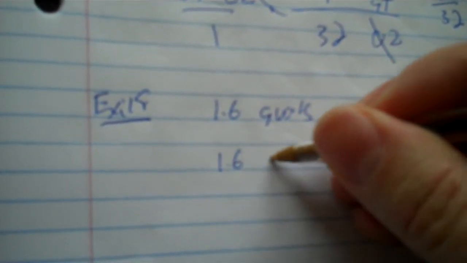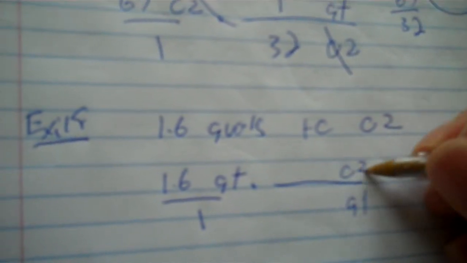Okay, example 18. 1.6 quarts to ounces. So now you're going the other way. 1.6 quarts over 1, quarts, ounces. Like the last problem, but we put the 32 on top because that goes with ounces, 1 on bottom. So it's 1.6 times 32. Okay, 51.2 ounces.